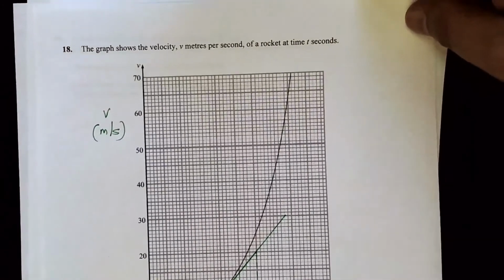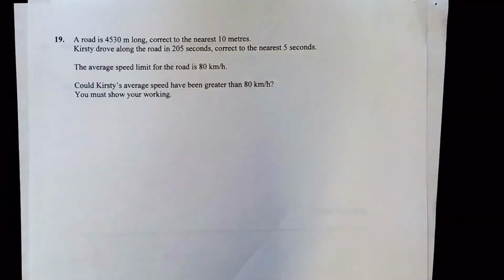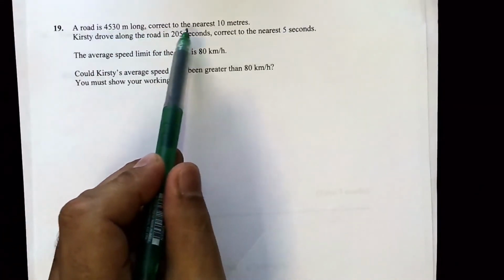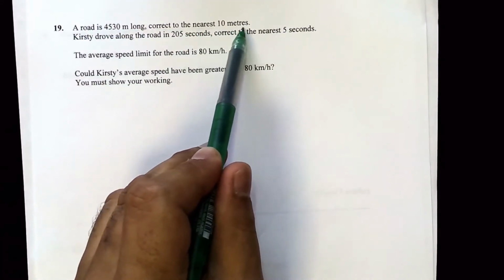That was question 18. Question 19 looks at values that have already been rounded.